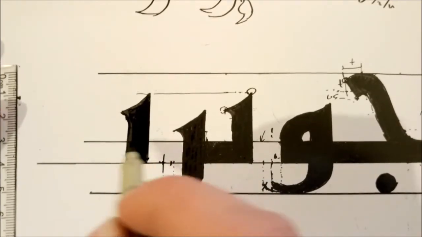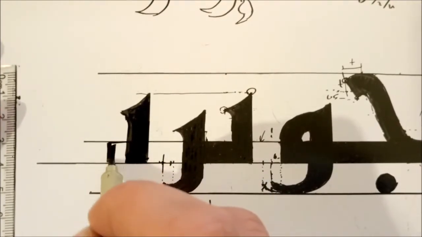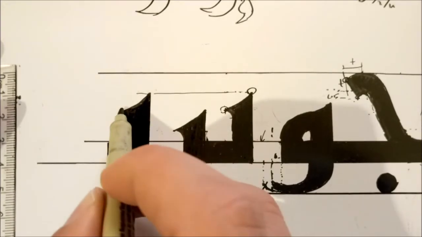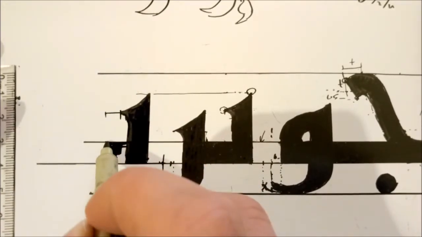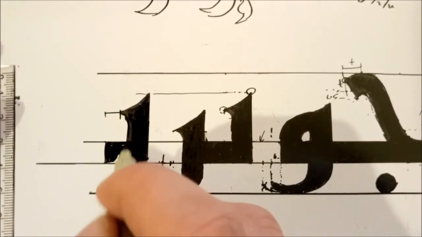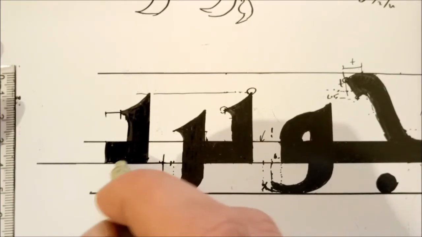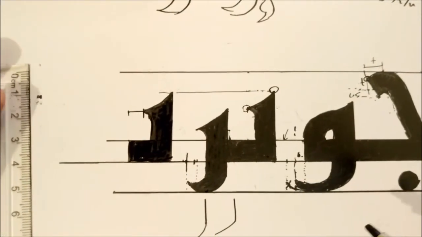Now you've finished the ya. Again, you would take one thickness to the left from this point, and this would be the end of your letter ya. Color it. And finally, you will have the ta marbuta.